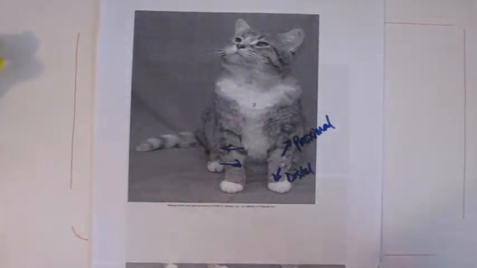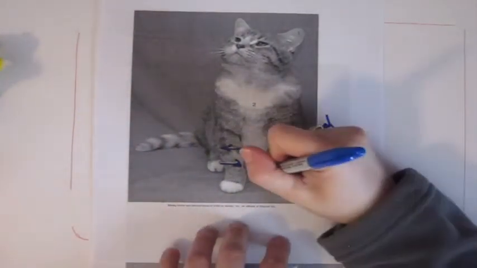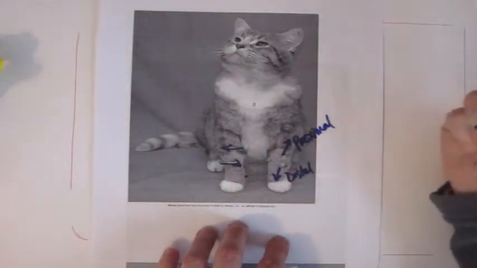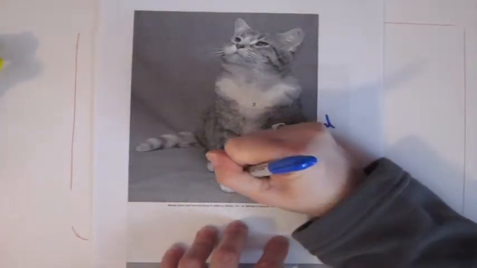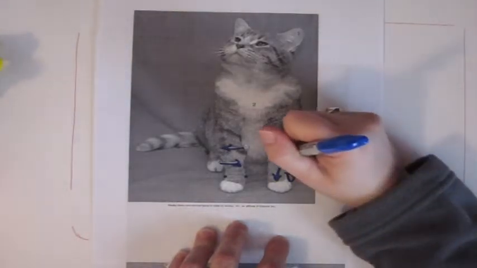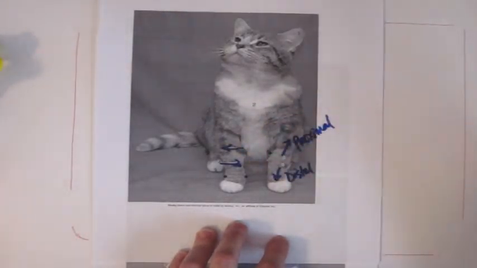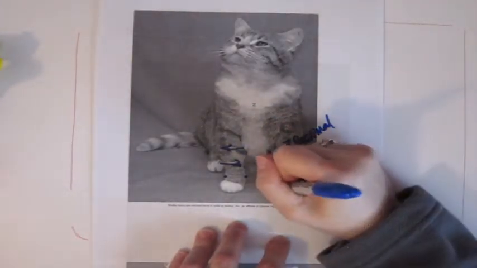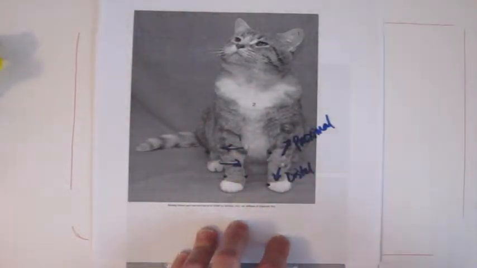Now if I were to use them as surface terms and not directional terms, talking surface, I would say that this point right here is medial, and this point right here is lateral. Directional terms again, this point right there would be proximal, and this point down here would be distal.